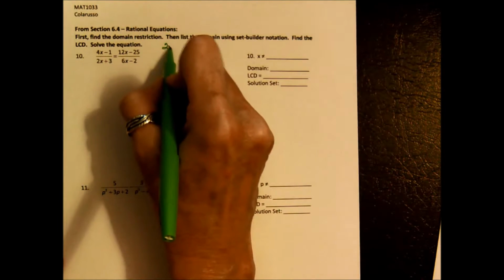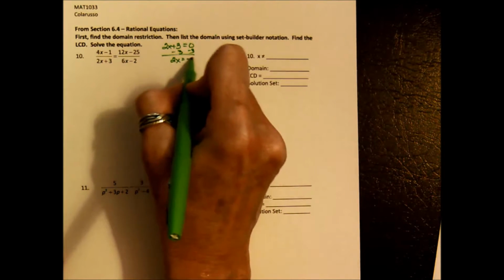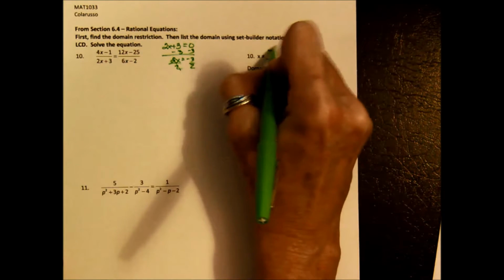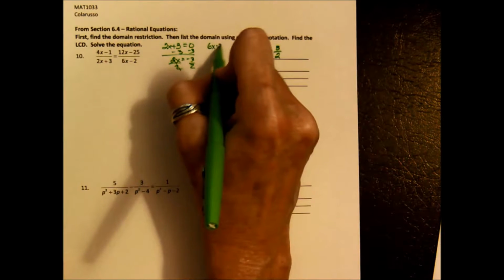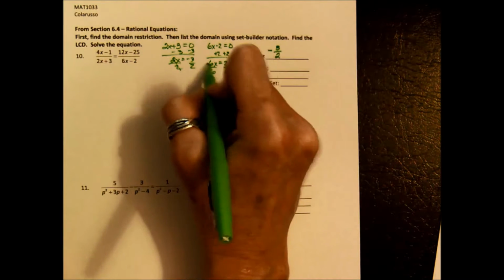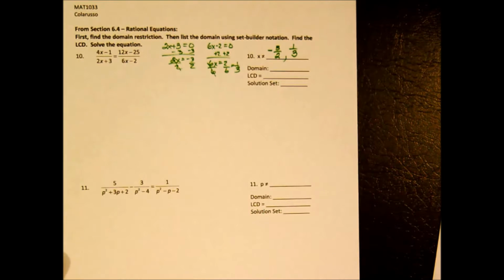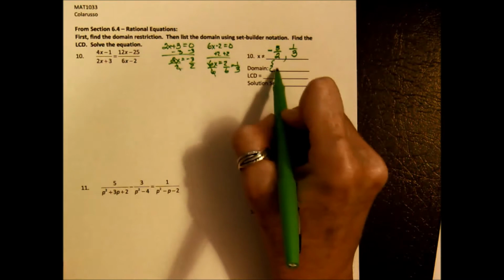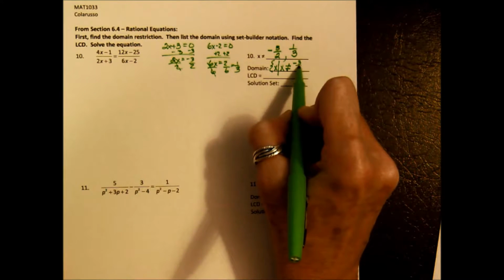So let's first find what x cannot be. In order to do that, I'm going to take this denominator and set it equal to 0, and I'm going to solve for x. And I get x cannot be negative 3/2. Now I'm going to take this denominator and set it equal to 0 and solve for x. And I get x cannot be 2/6, which is 1/3. So I found my domain restrictions. So the domain is the set of all x such that x is not these two numbers, negative 3/2 or 1/3.